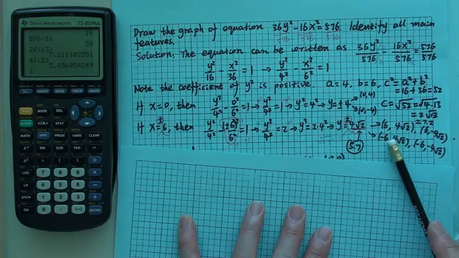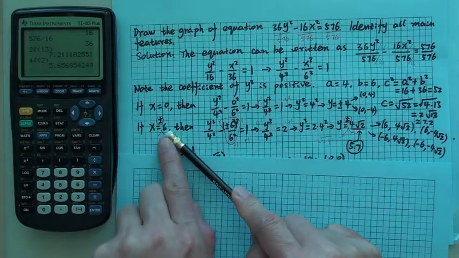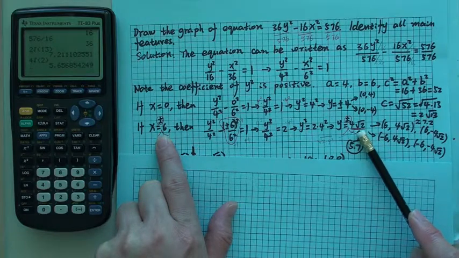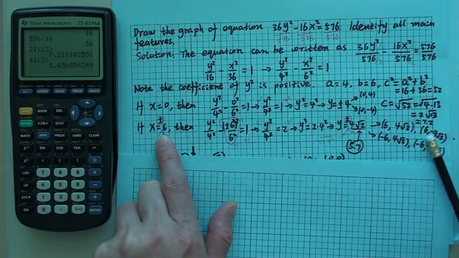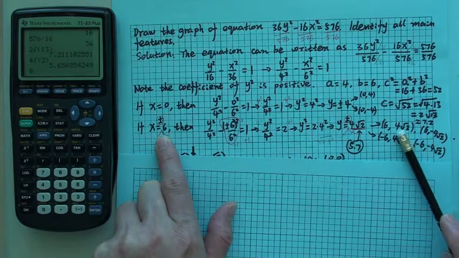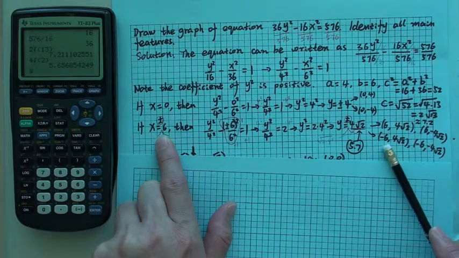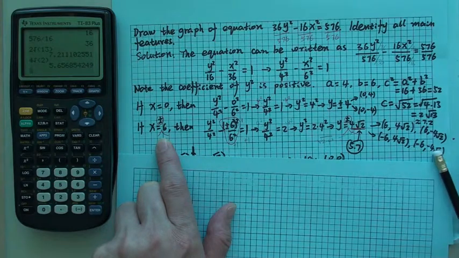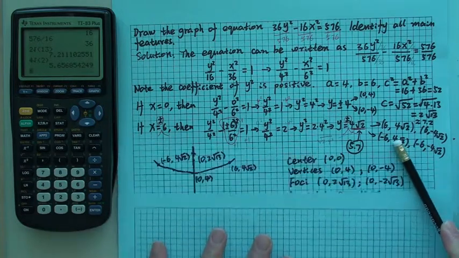So basically this tells us that if x is 6 positive, you can have a negative or positive for y. So when x is 6, you can have y equals positive negative 4 radical 2. When x is negative 6, you can have y is positive negative 4 radical 2 also. So it gives us 4 points. You may put them right here.